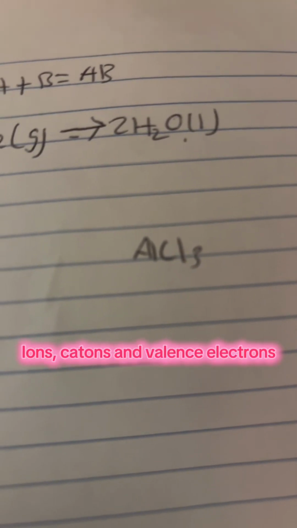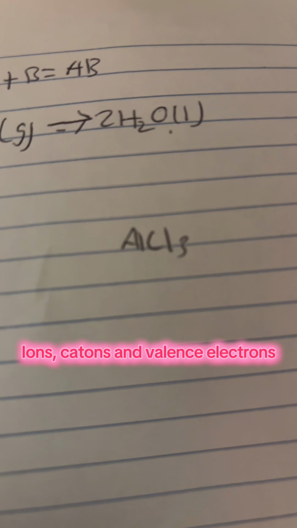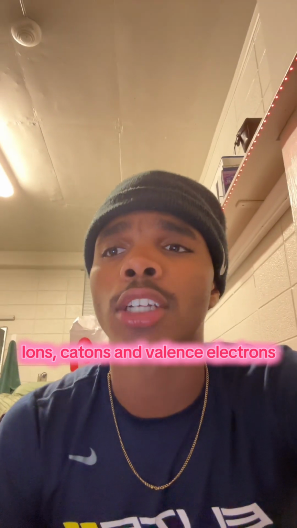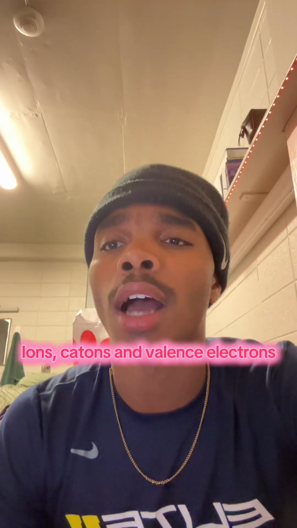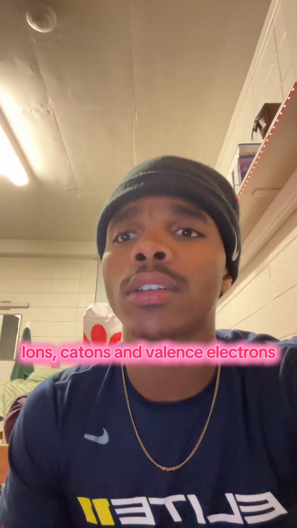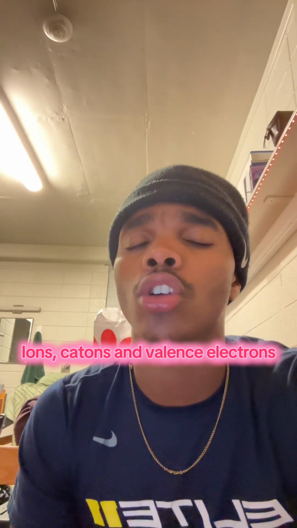Now, we will be explaining this chemical equation using the concept of ions, cations, and valence electrons. So to start off, we need to know that aluminum is a metal with 3 valence electrons, and chlorine is a nonmetal with 7 valence electrons. Aluminum loses its 3 valence electrons to achieve a stable electron configuration, forming a cation with a charge of +3.